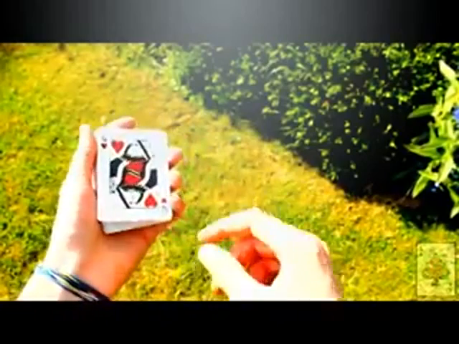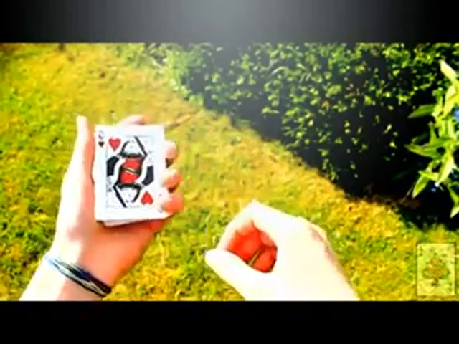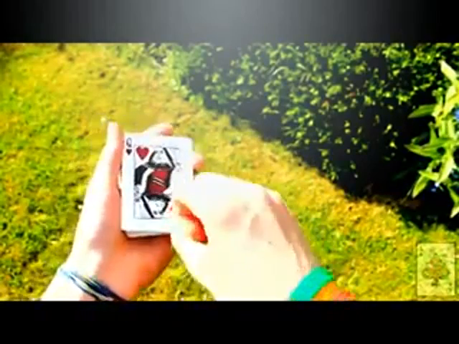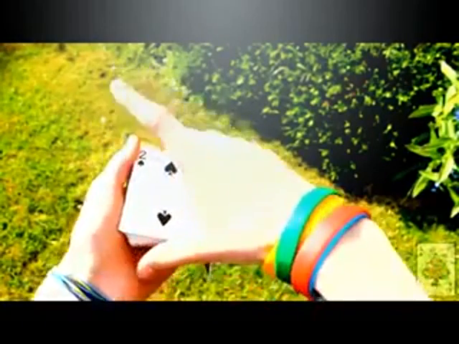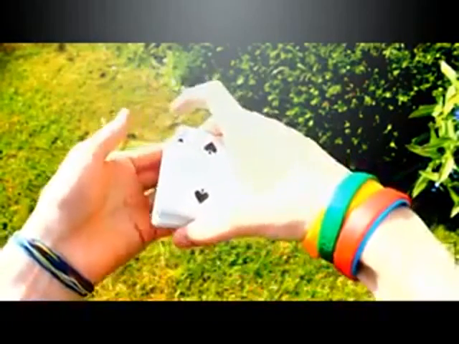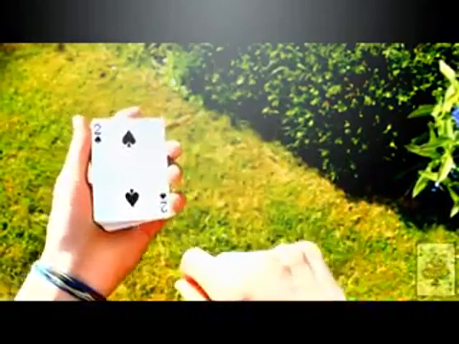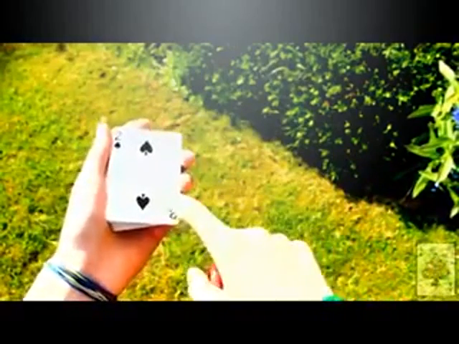Now from here comes the second sleight which you need to learn, which is the Cardini change. So you perform your Cardini change just like so, and you pull the helper card round to the bottom of the pack. So it seems as if the Queen of Hearts has changed into the selection.